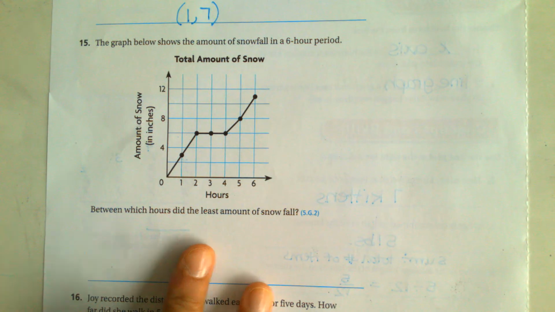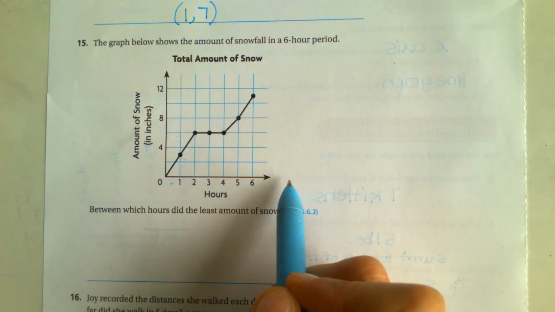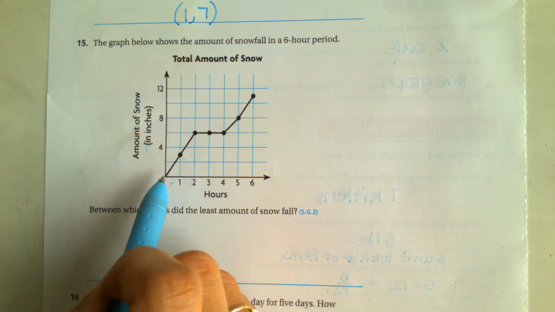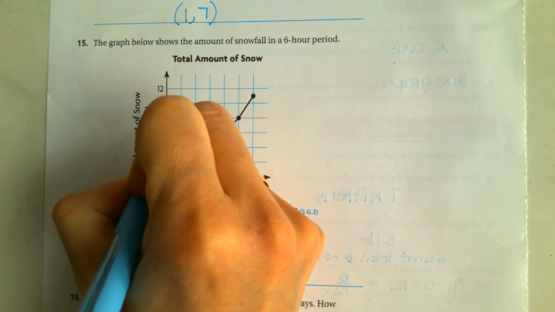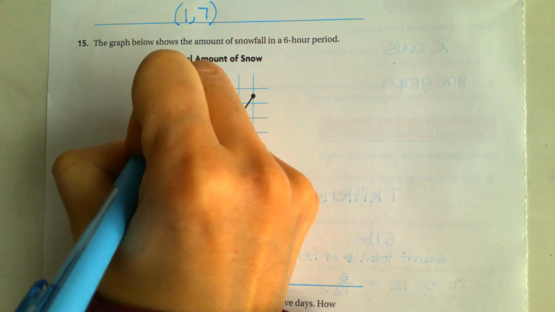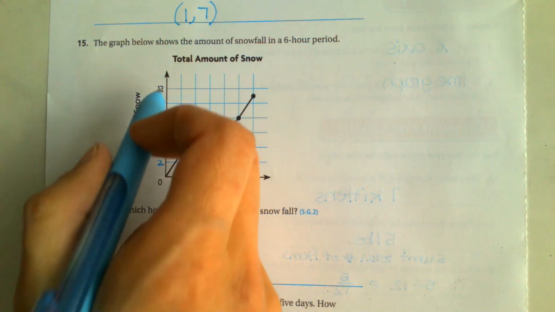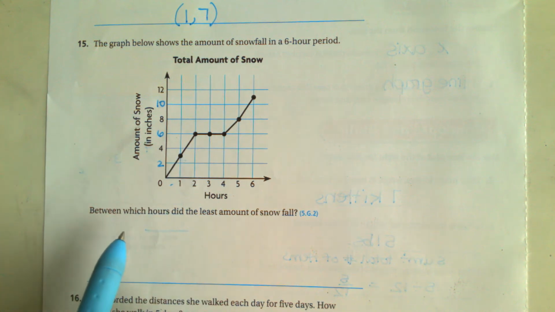All right, this graph shows the amount of snowfall in a 6-hour period. So we have 6 hours, and we have the amount of snow in inches. Now, if I look at this grid, I could tell that the scale is 0 to 12, but my intervals are counting by 2, right? Every 2 inches. So that kind of helps me figure out where these numbers are.